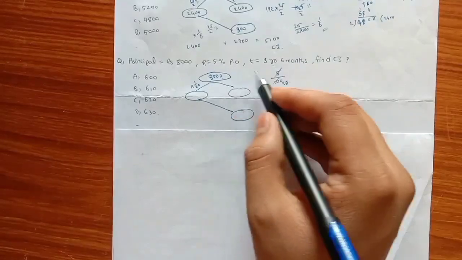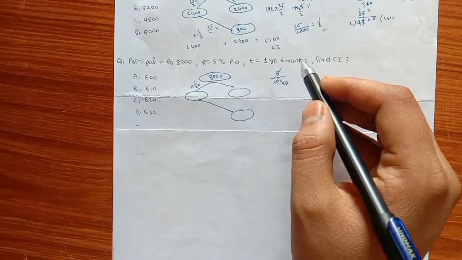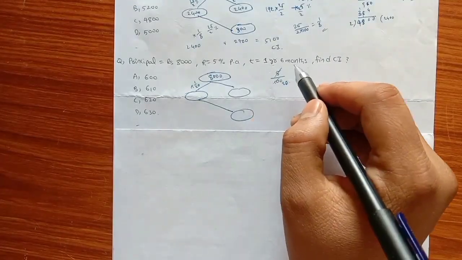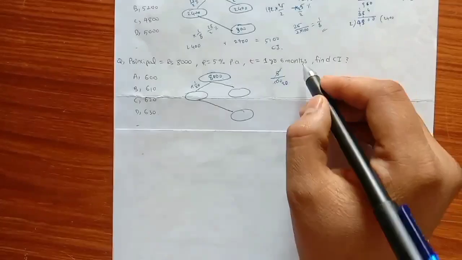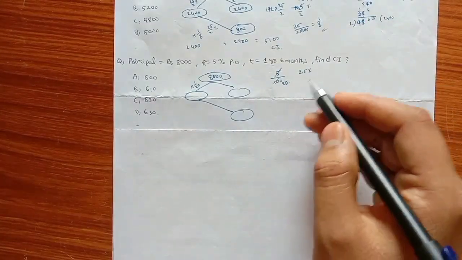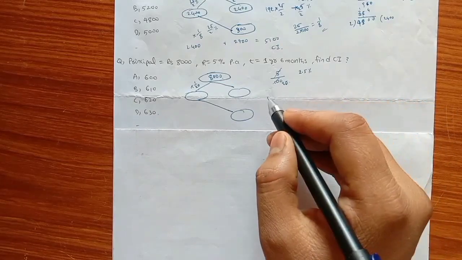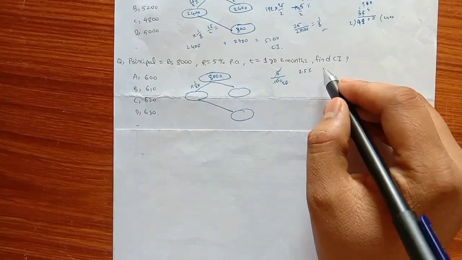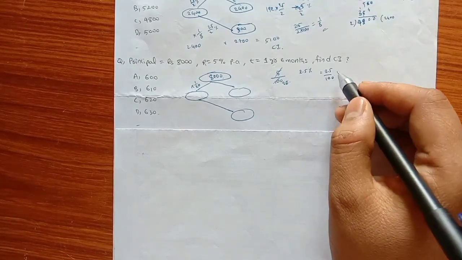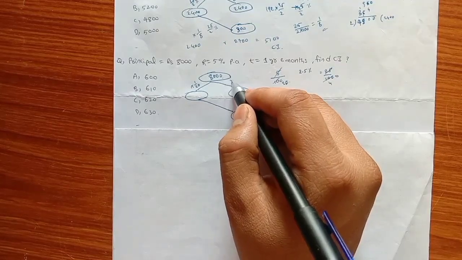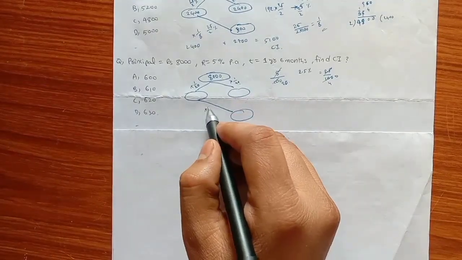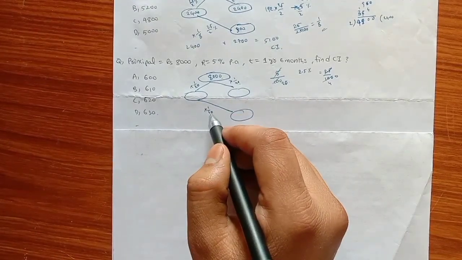So it is not for 1 year only. Next it is for the next 6 months. So it is only half of 5%, which is 2.5%. To get the fraction for 2.5%, we need to multiply by 100, which equals 1 by 40. So here also it is 1 by 40.